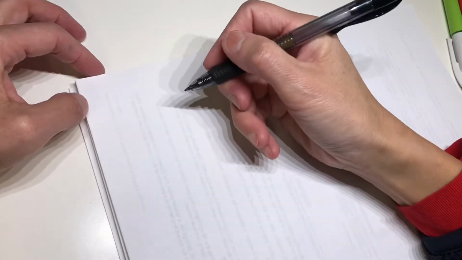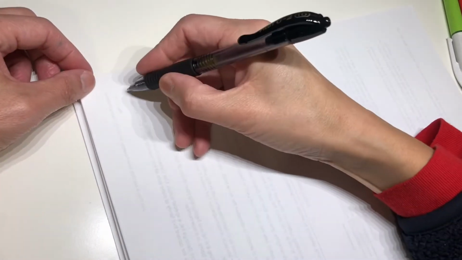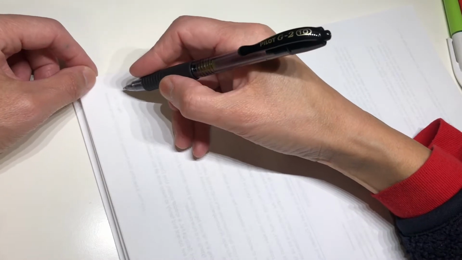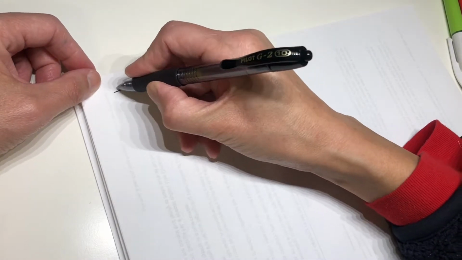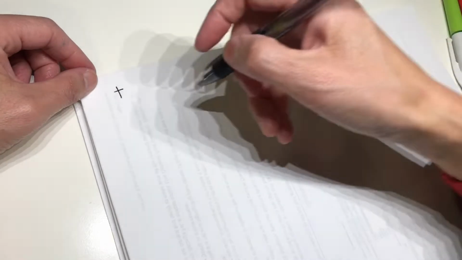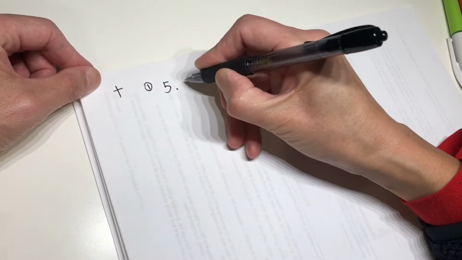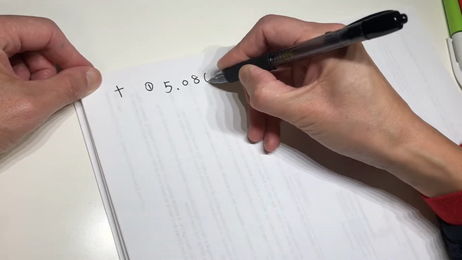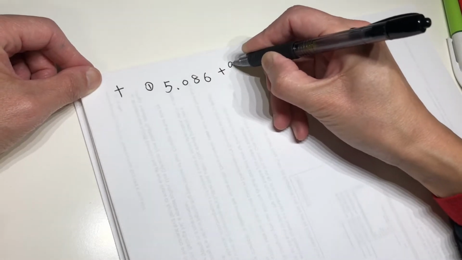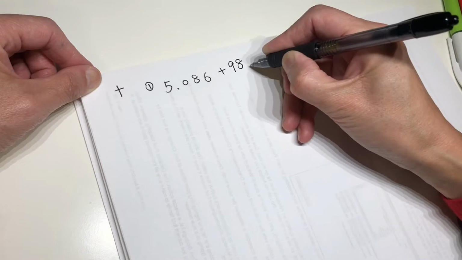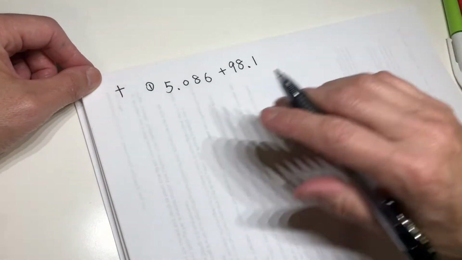Okay, hello dear friends. So we will do a review of the decimals we have learned. The first thing is addition. So question number 1: 5.086 plus 898.1. What do we do?